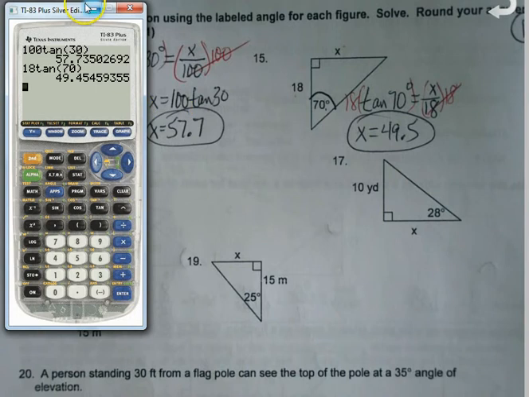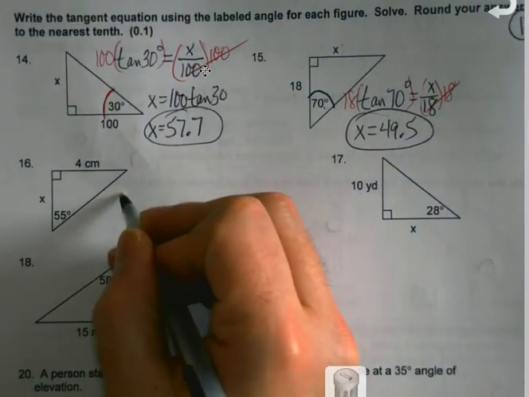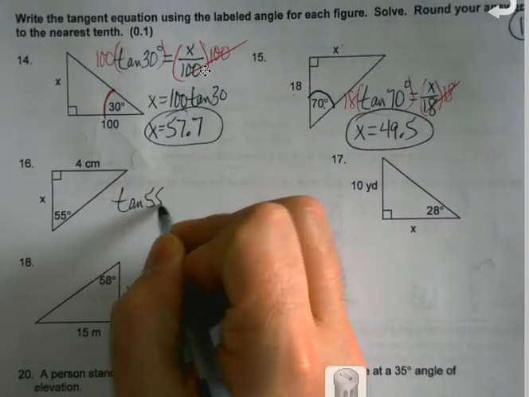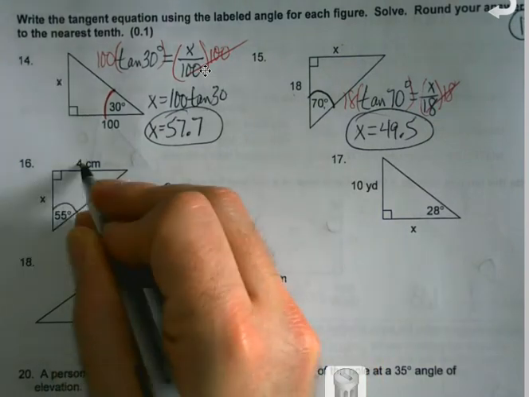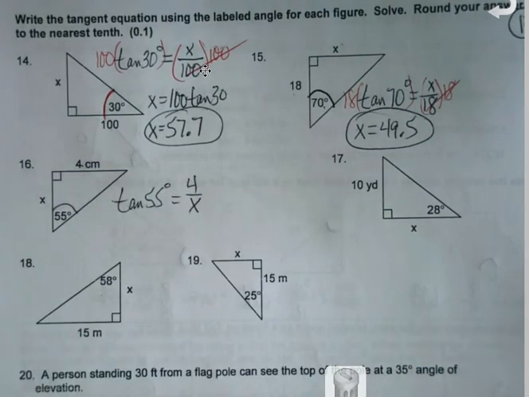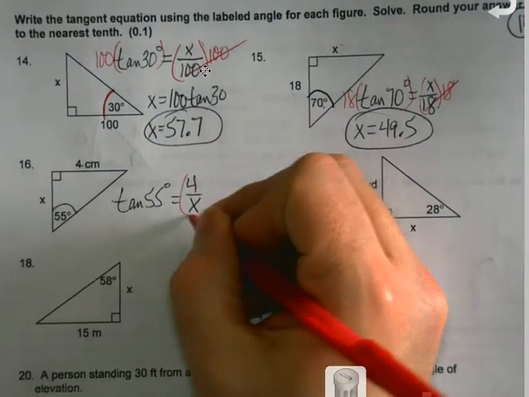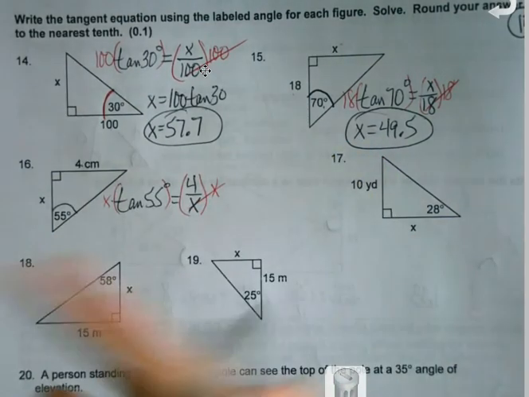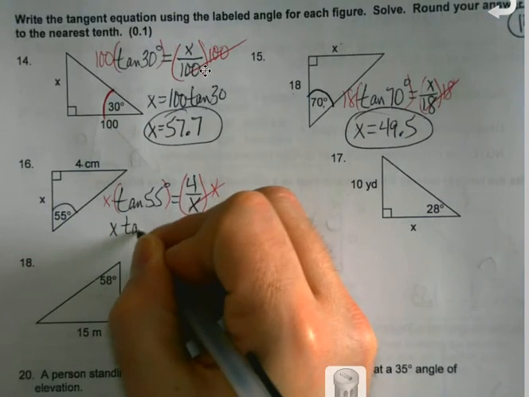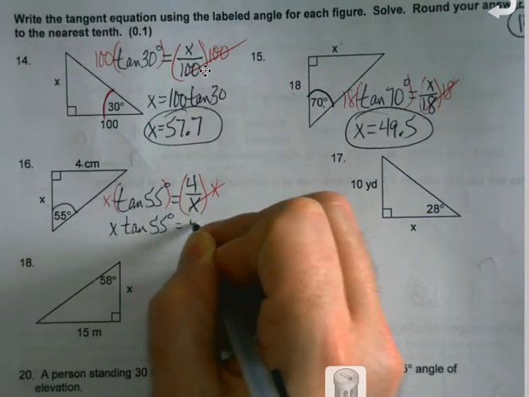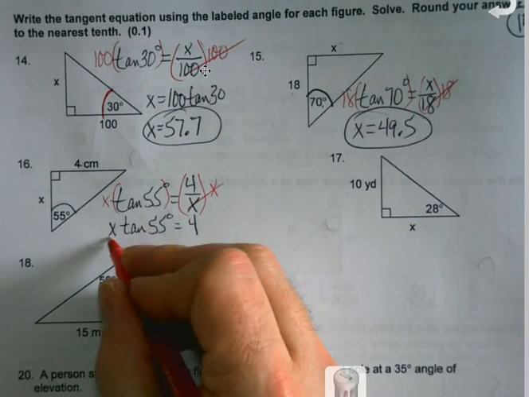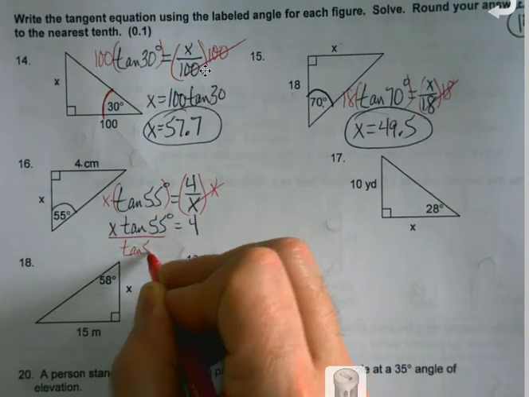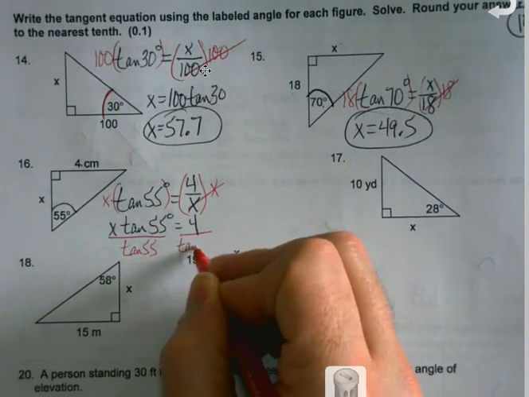But what happens when I set it up and it's opposite over adjacent? My adjacent is what I'm looking for this time. This time x is in the denominator. Same idea runs here, except I'd have to multiply by x to get it out of the denominator. And some of you will see the pattern that develops here quickly. Well, then to get x by itself, I'm just going to divide by my tangent function.